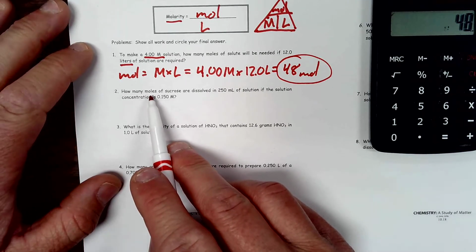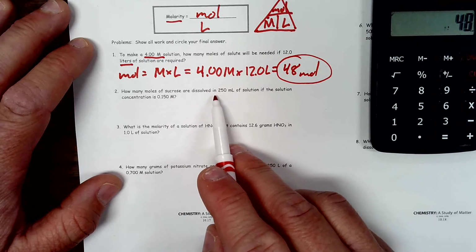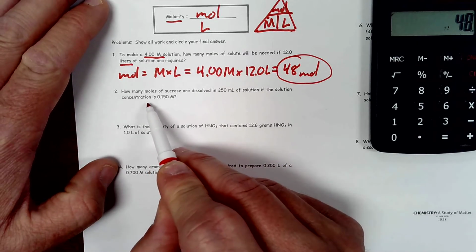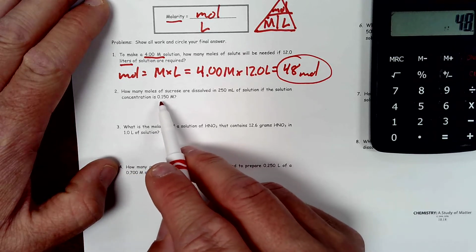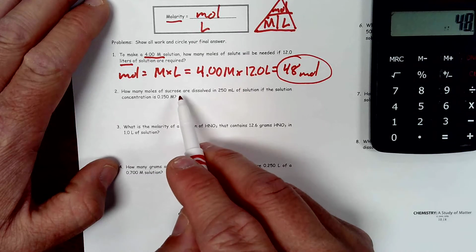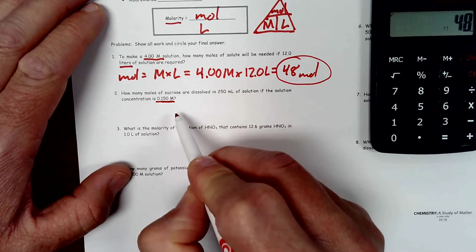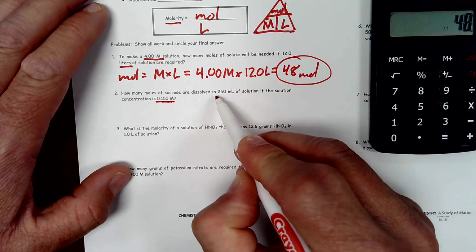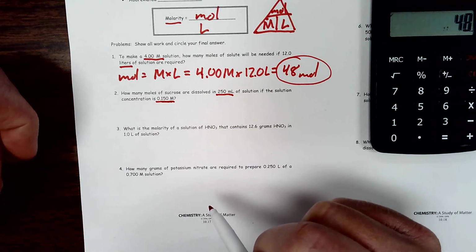Question 2 says, how many moles of sucrose are dissolved in 250 milliliters of solution if the solution is 0.15 molar? So again, I have my molarity, 0.150, and I have my volume, 250 milliliters.